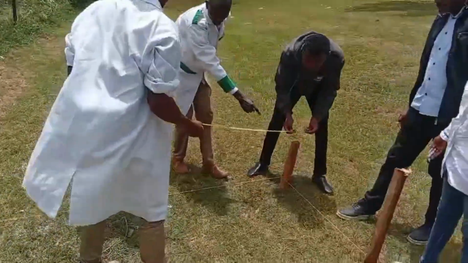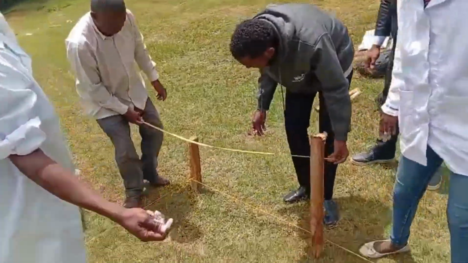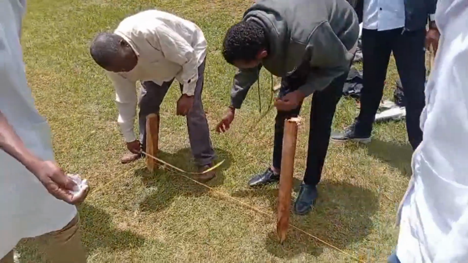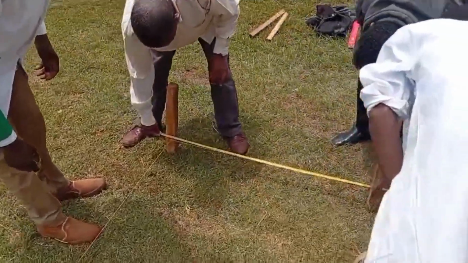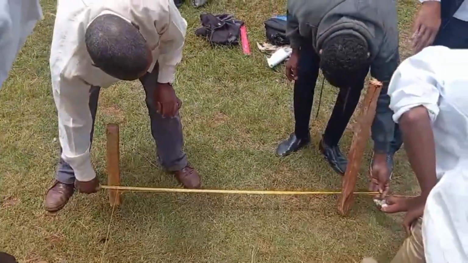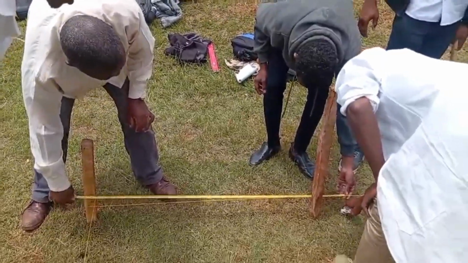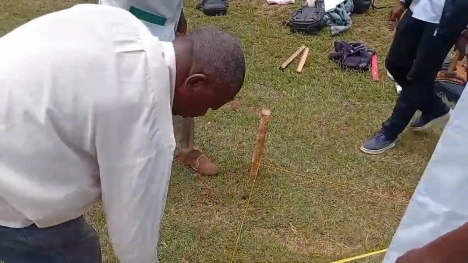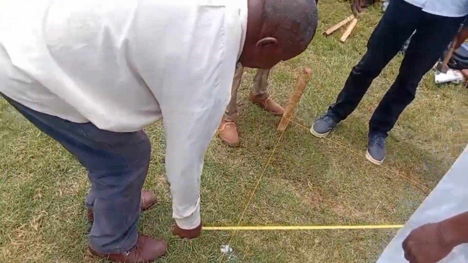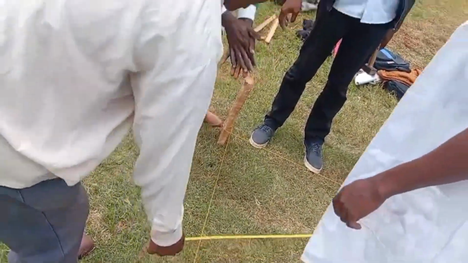Take it out to the outside. You measure 4 units. 4 units are here, 4 units are there. Just mark that point. Now you confirm the diagonal end. If it's 5. Yes, it's exactly 5. It's exactly right. That's nice.